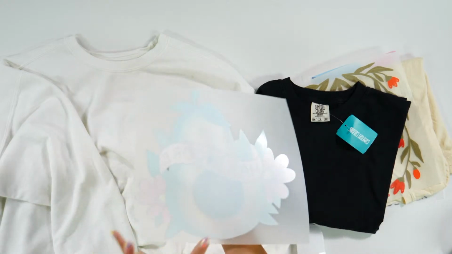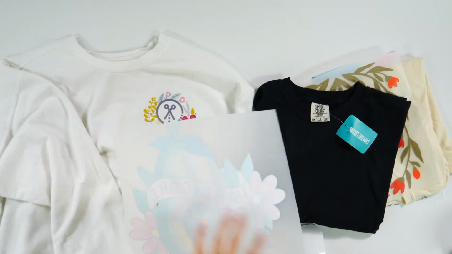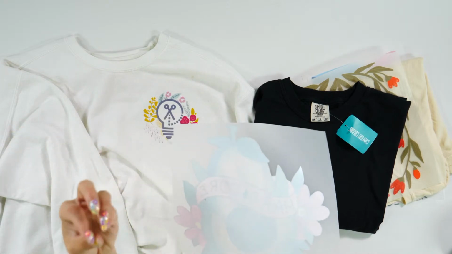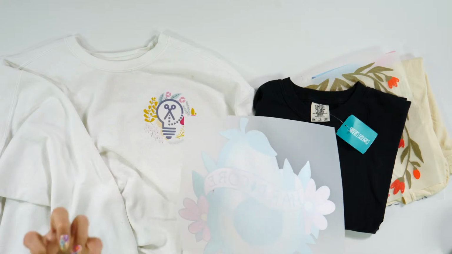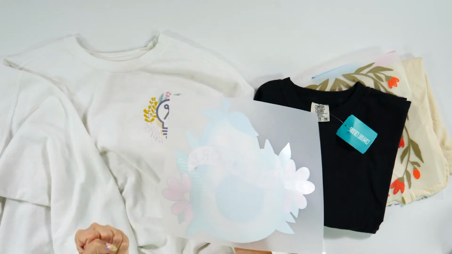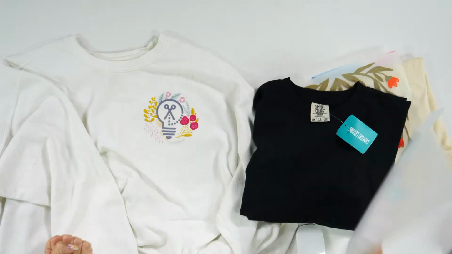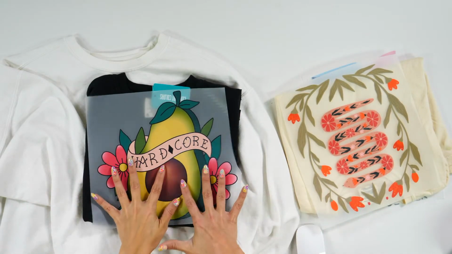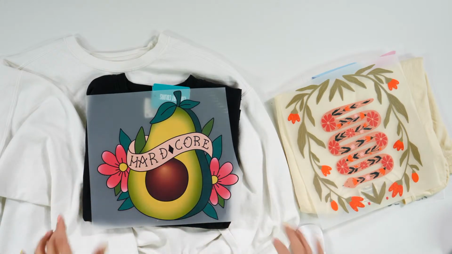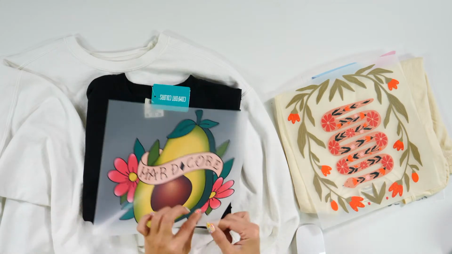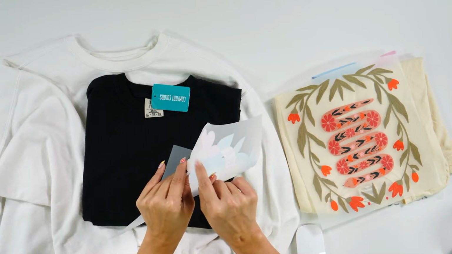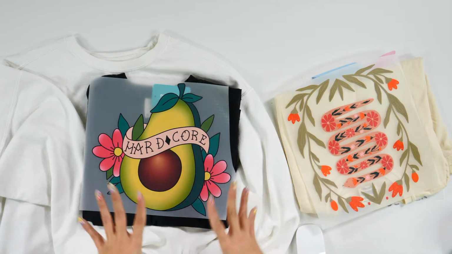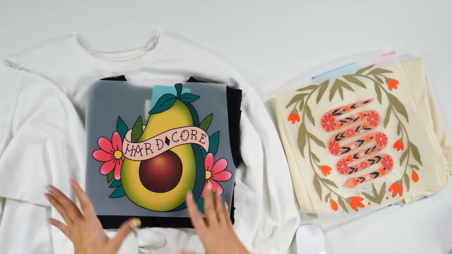Once you heat it up, it remelts and locks into your garment. It doesn't go anywhere. So that's a quick rundown of what DTF is. It means direct to film, because it prints directly to this film.